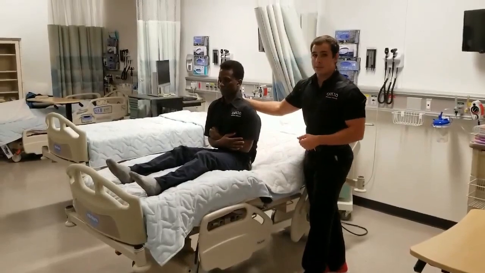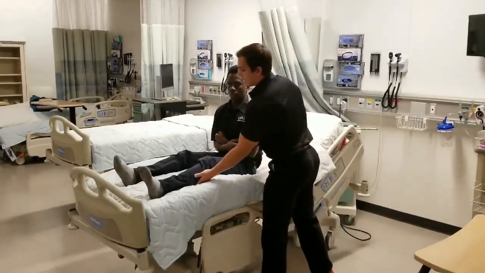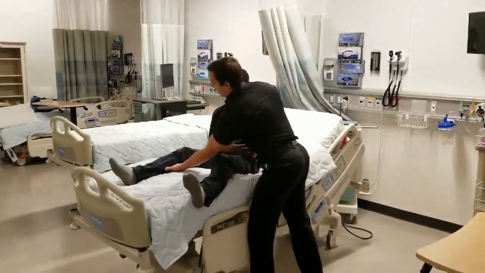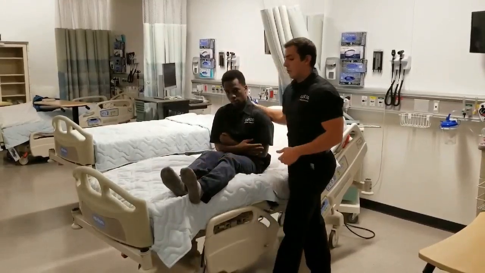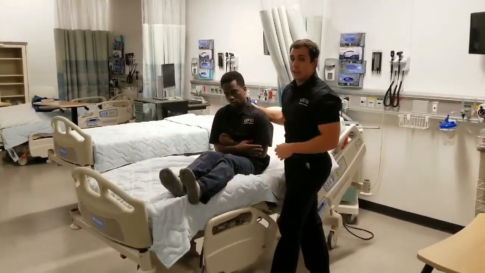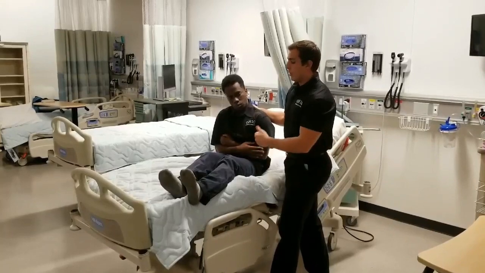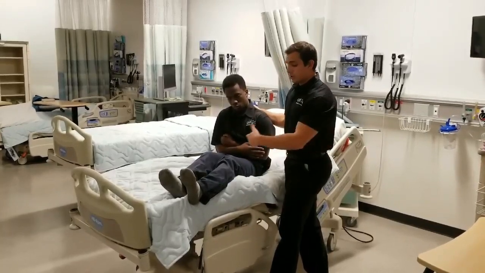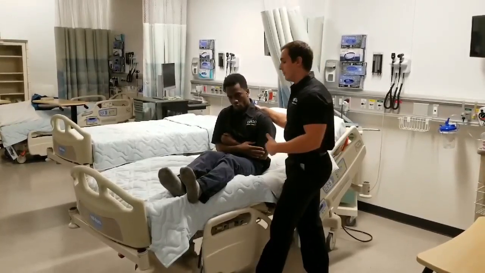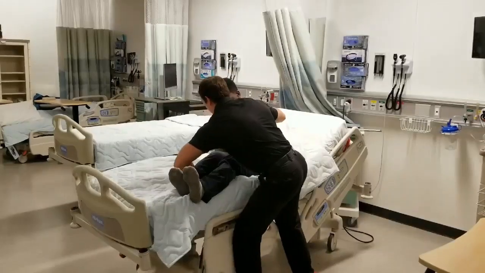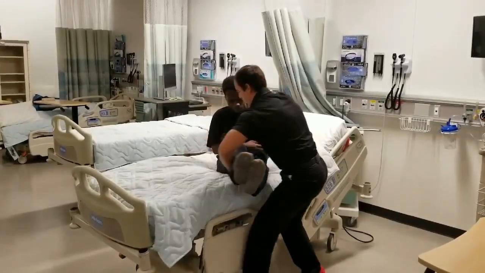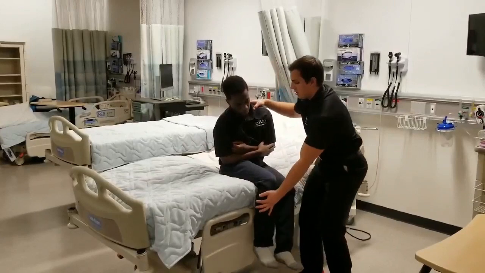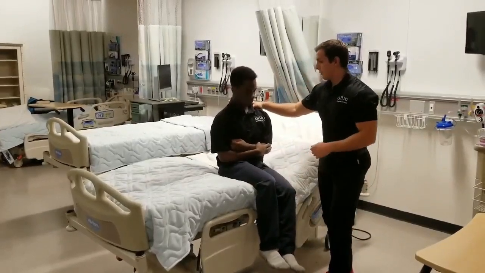They're in the long sitting position here, so what you'll do is abduct and adduct the legs to the edge of the bed. And then you'll grab across the legs again, behind the knees, just below the level of the patella, and you'll pivot the patient to sitting at the edge of the bed. In 3, 2, 1. Are you comfortable in this position? Perfect.